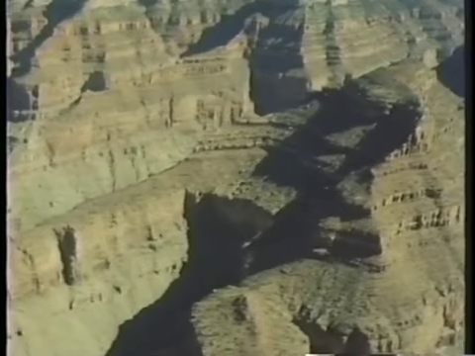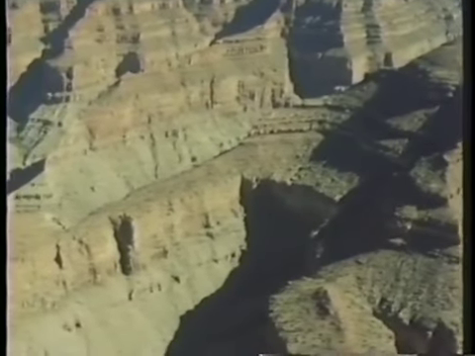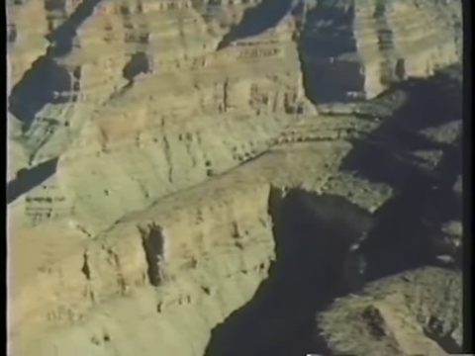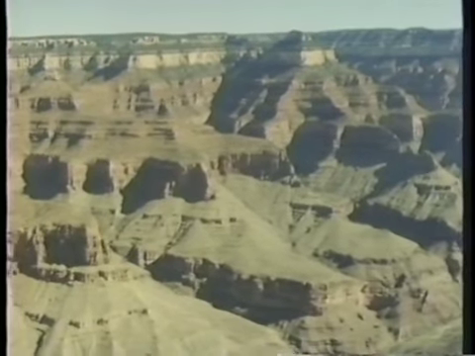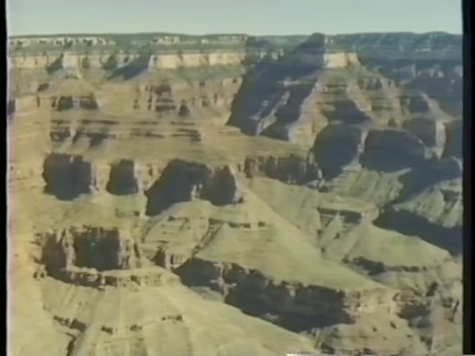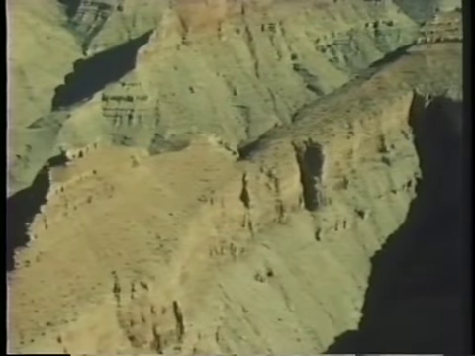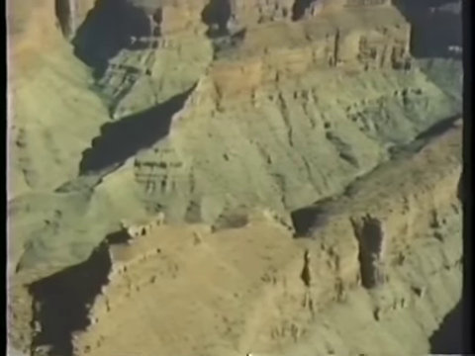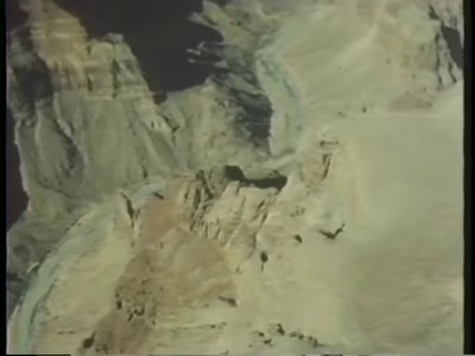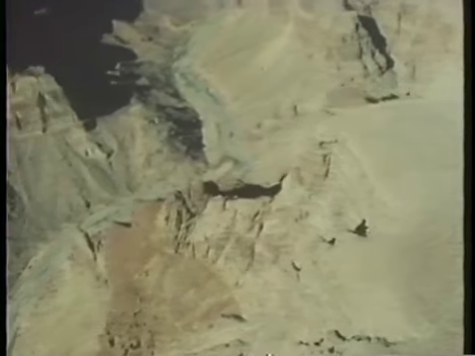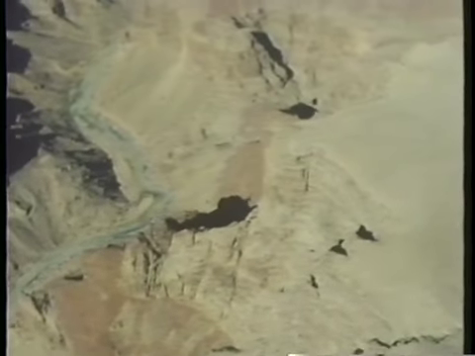When sedimentary rocks are formed, the sediments build up so that the rocks at the bottom are the oldest, and those at the top are the youngest. Here in the Grand Canyon, the sedimentary rocks are over a mile thick, about 1.5 kilometers. They are deeply dissected by the Colorado River. The rocks at the bottom of the canyon are almost 2,000 million years old.